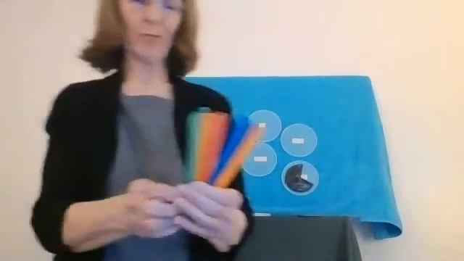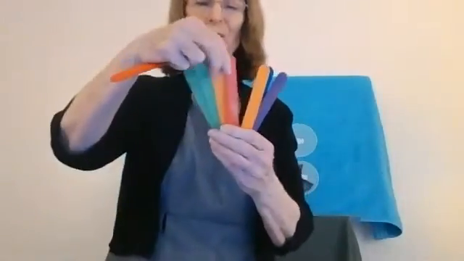There's 8 Burros, so I have 8 sticks. Okay? These will represent 1, 2, 3, 4, 5, 6, 7, 8.